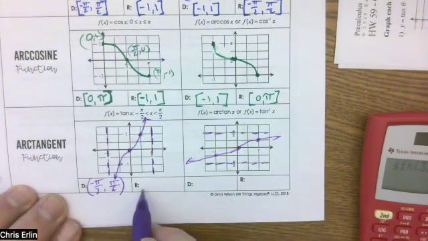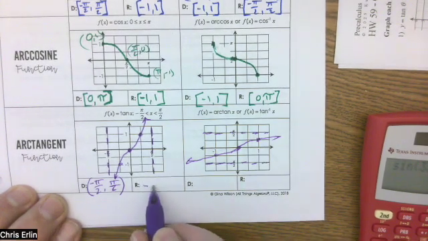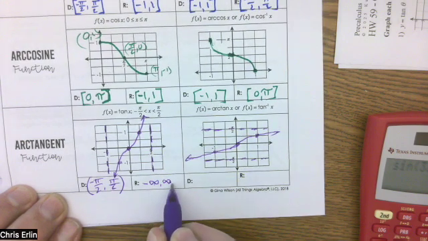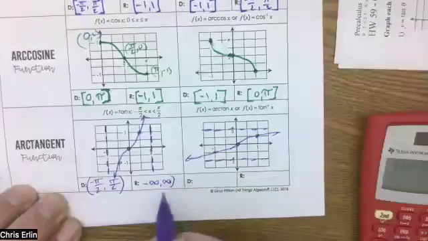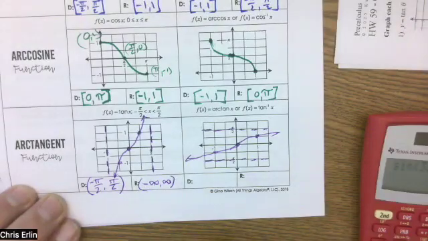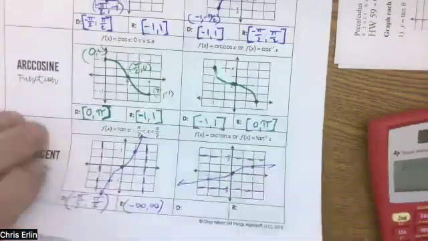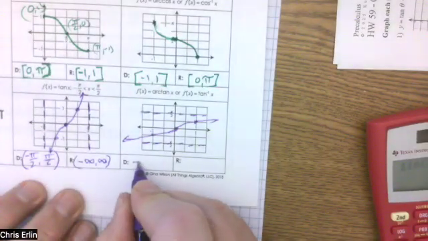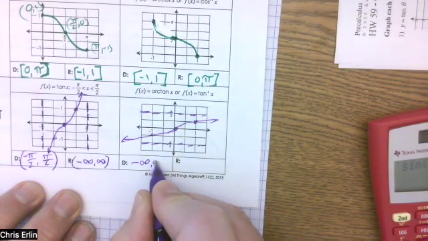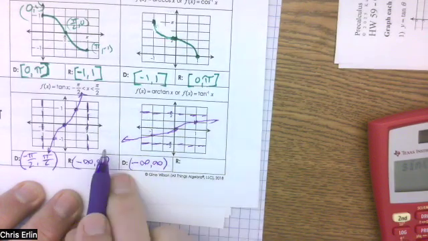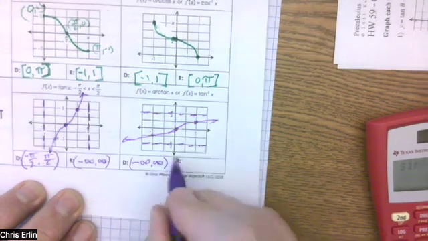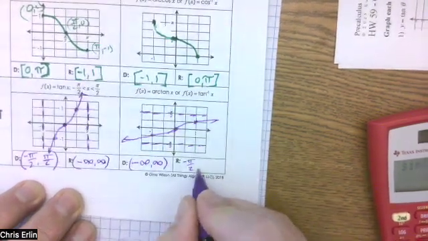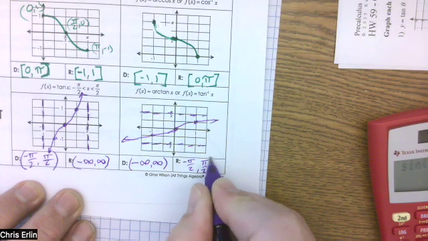And what about our range? -infinity to infinity. And are those closed brackets or open brackets? Open always. Because infinity is an idea, not a number. And then the arctangent function just flips those. It has all real numbers as possible x values. And the y values are limited. They go from -pi/2 to pi/2 exclusive.